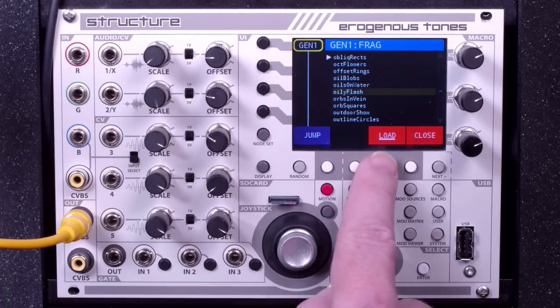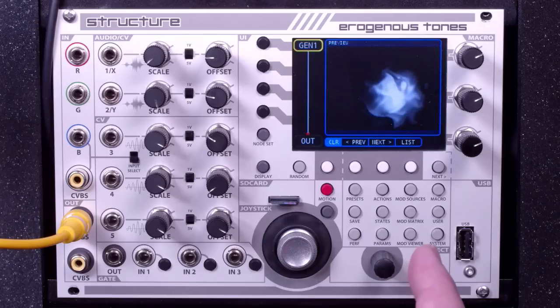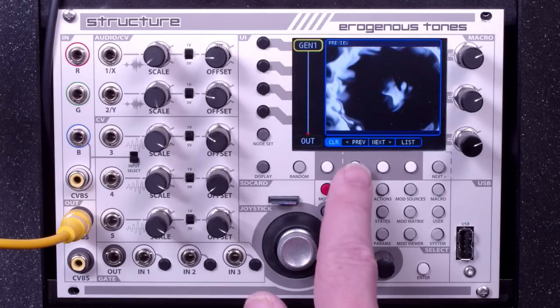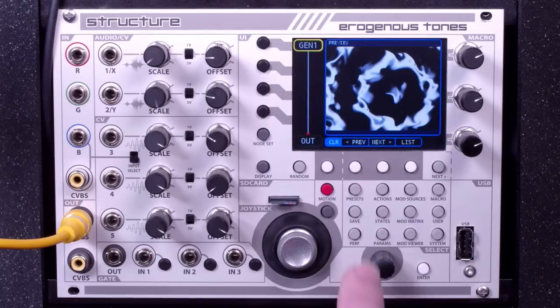If we go to Oily Flash and Load, we can then close this window, and now we have a different shader. Soft keys to the left of List, Previous and Next, simply walk through the list of shaders.